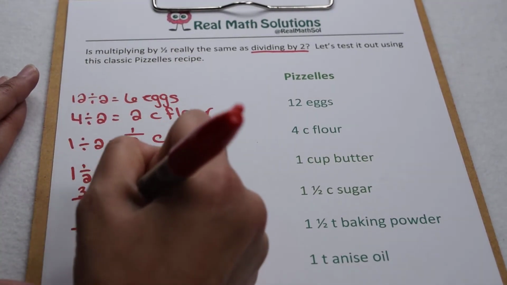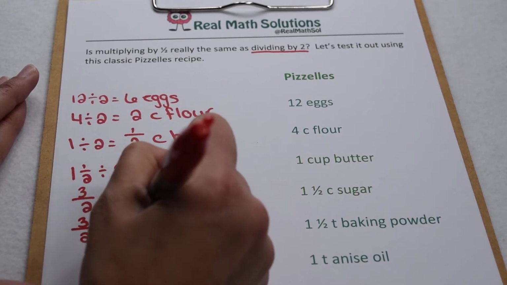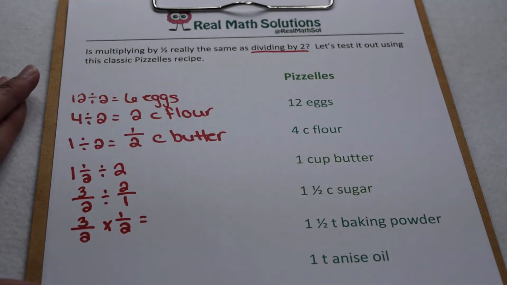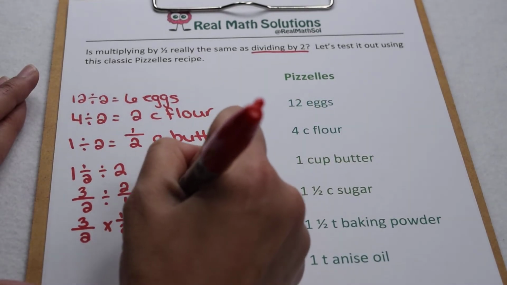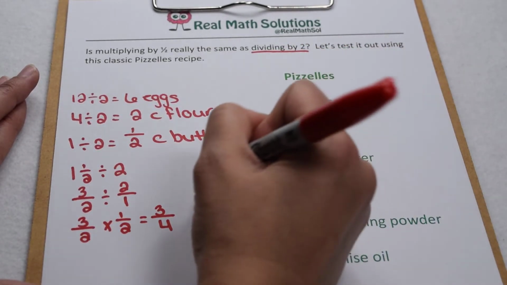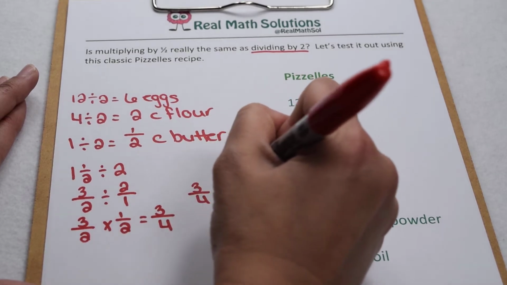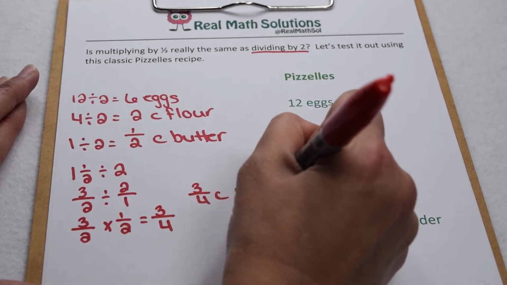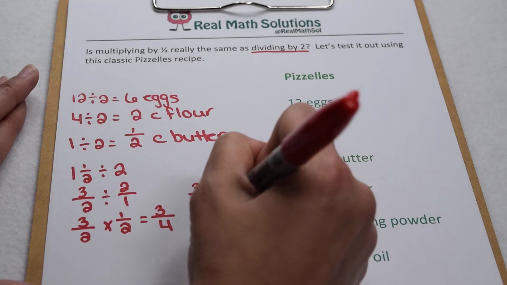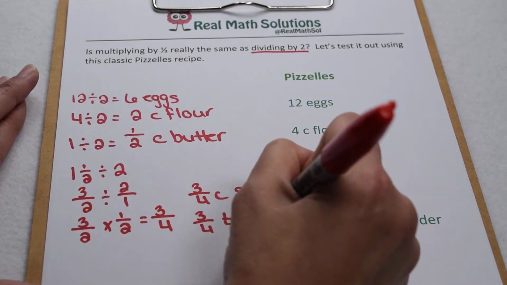So 3 over 2 stays the same, and we can change that to multiplying by 1/2. So now we have 3 over 2 times 1/2, which comes out to be 3/4. So we're going to need 3/4 of a cup of sugar, and then we'll need 3/4 of a teaspoon, that's what that little t is for, of baking powder.